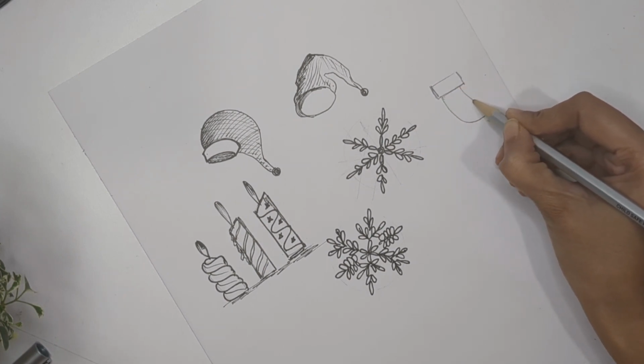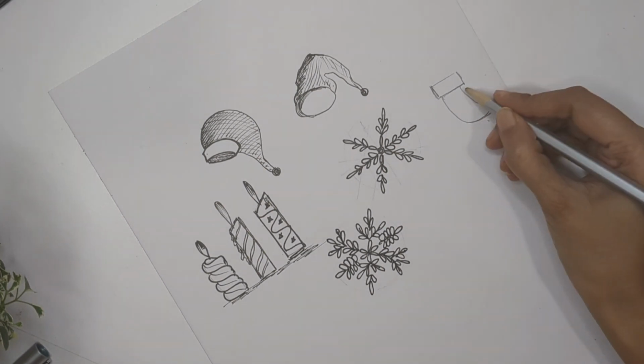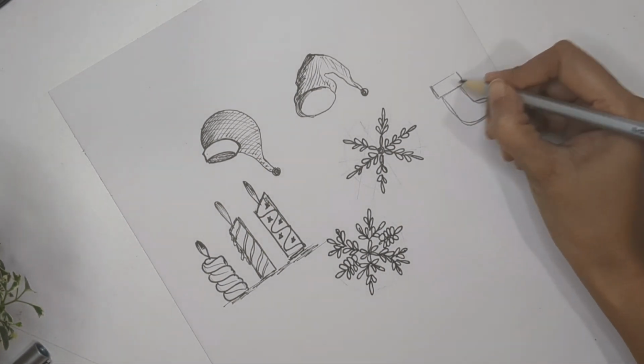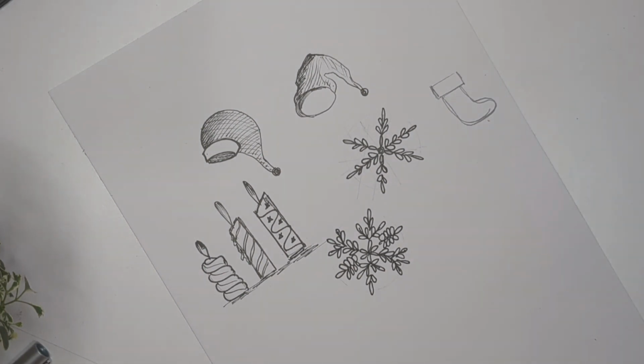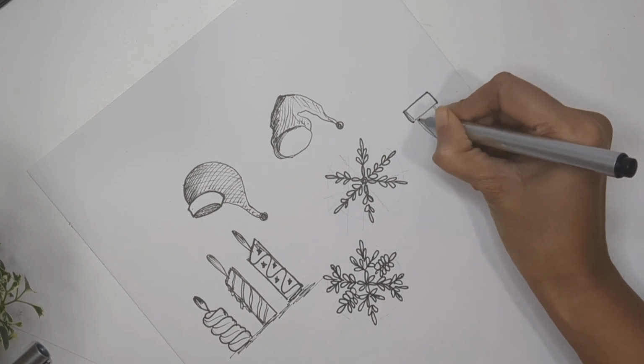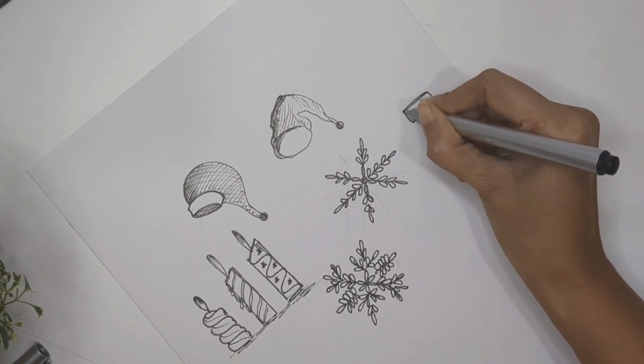Now I can also think of stockings. So create a structure like this. This is simple. I think I don't need to explain how I have drawn it. You can define some pattern in it.